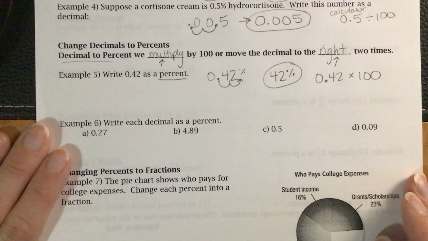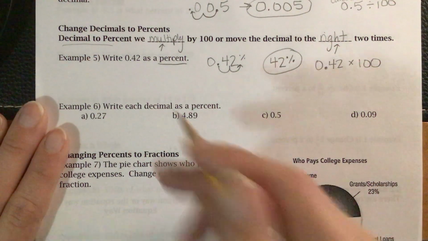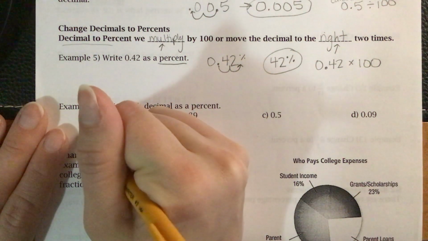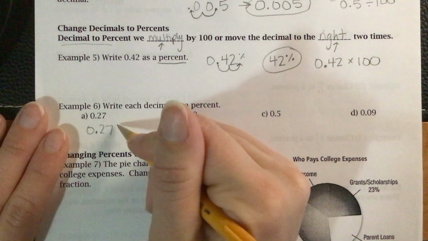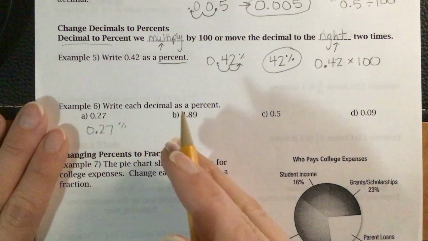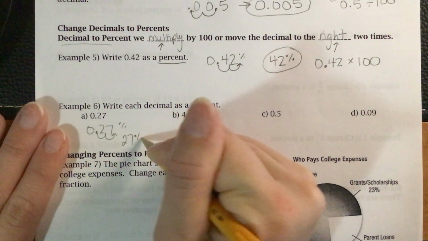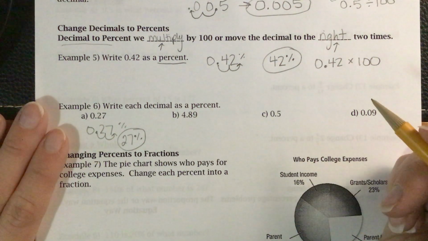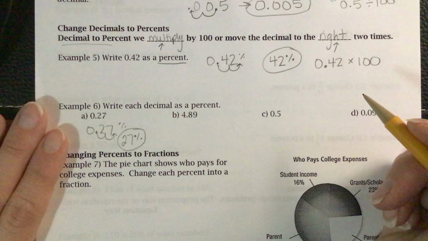Let's write each decimal as a percent. I'm going to do the first one and give you a chance to practice the rest on your own. We have 0.27, you're moving it to the right. Remember, this is where the percent sign is, so you would move it that way. So 1, 2, and I get 27%. Try the rest on your own.